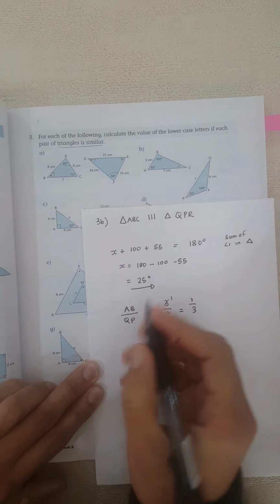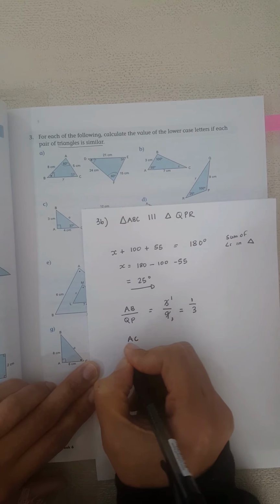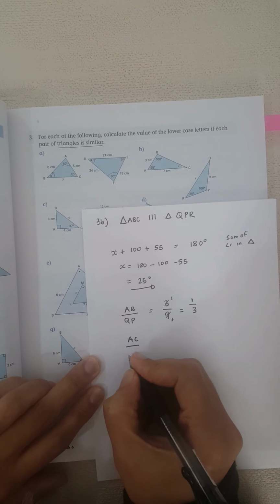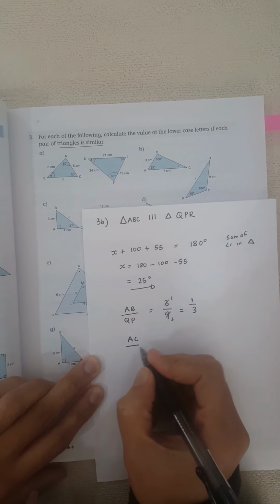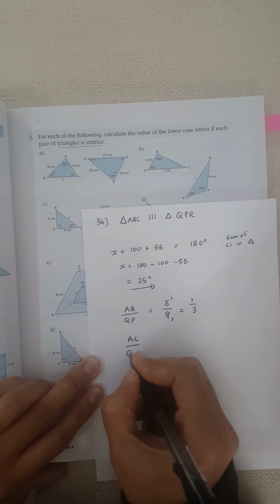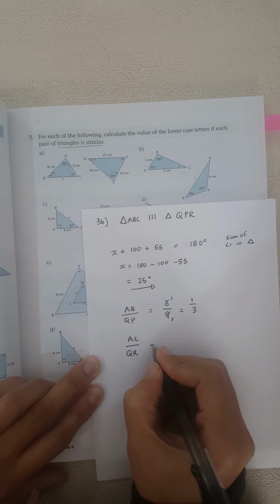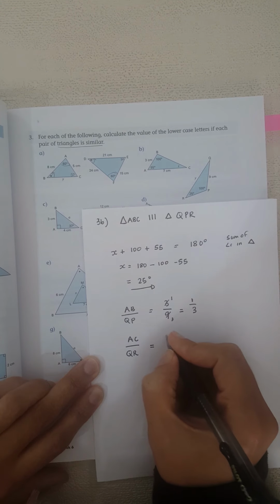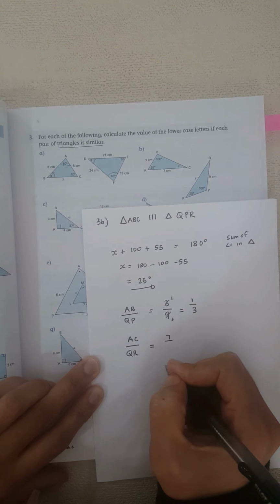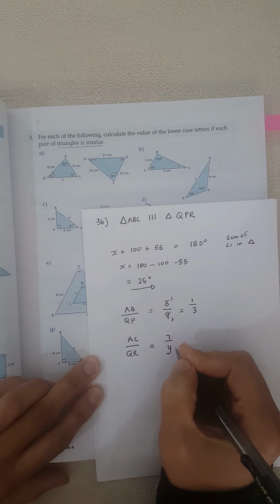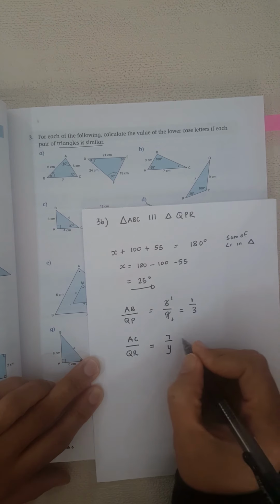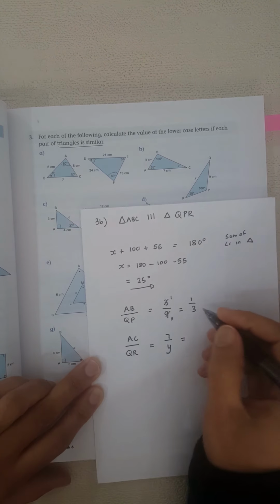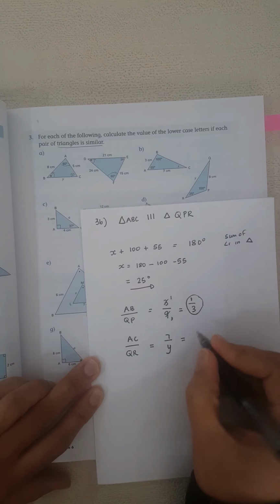So I need QR. Okay, this is the bottom part of the triangle opposite this 100 here. So I've got AC over, I'm looking for corresponding sides, right? So AC over QR is equal to, what is AC? 7 centimeters. And what is QR? Y. So 7 over Y is equal to what? It's going to be equal to this 1/3 here.